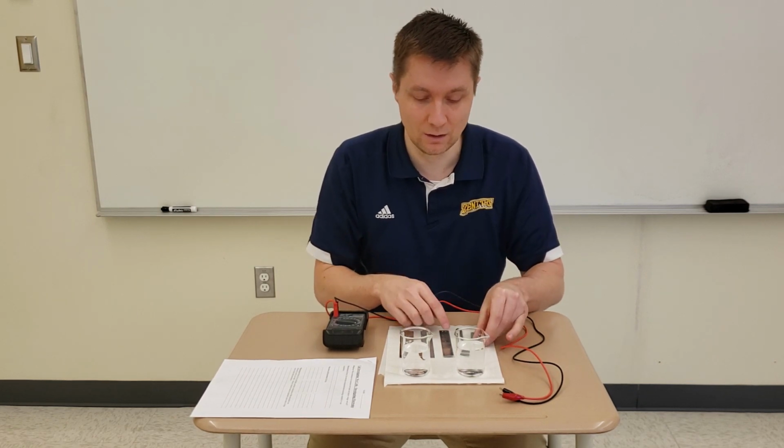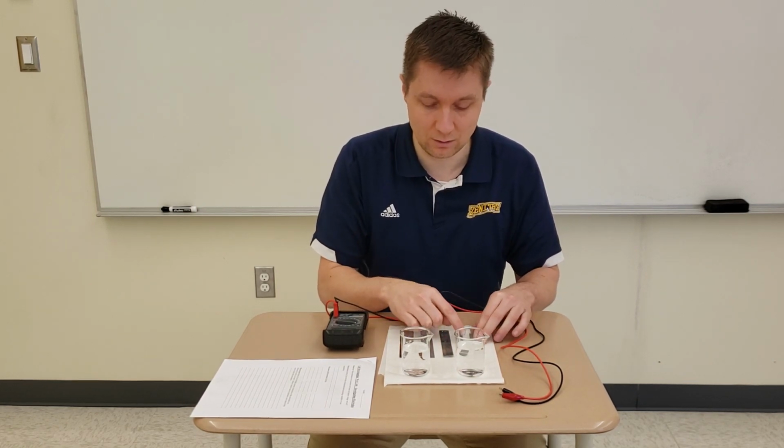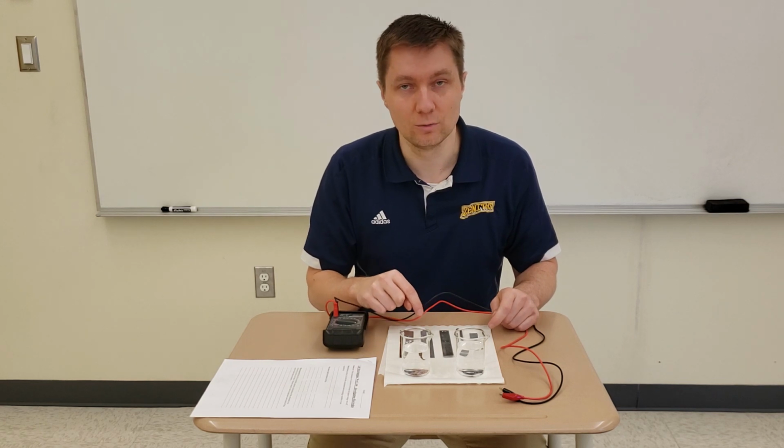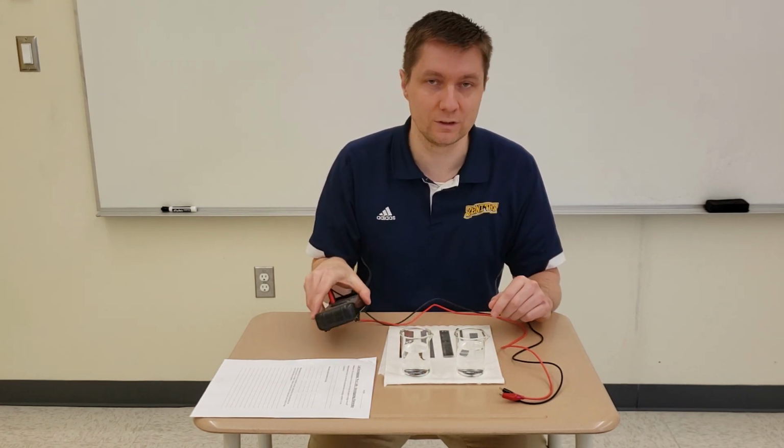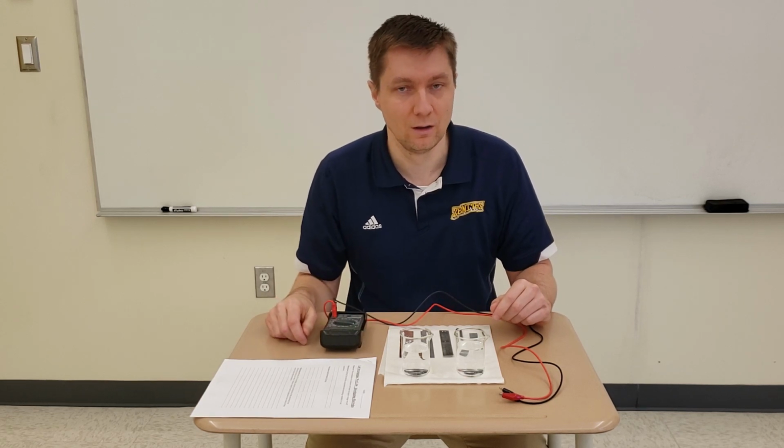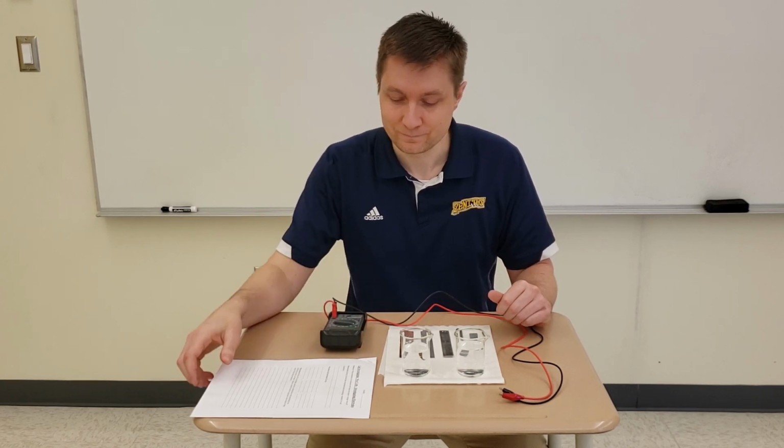We've got five different electrodes. We've got zinc, carbon, tin, aluminum, and copper. Those will be the ones that we'll be testing. We also have a multimeter here in order for us to measure the voltage.